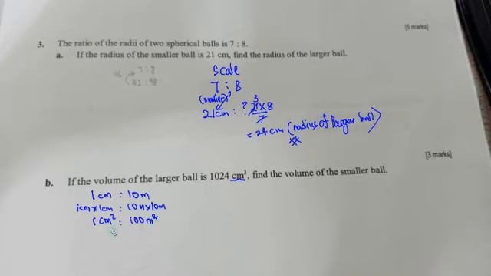Now I have converted the scale from a linear length, 1 cm to 10 meter, to an area scale. In this area scale, 1 cm squared on the model or drawing, in terms of area, actually represents 100 meters squared on the actual object.